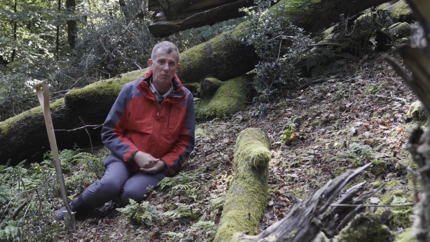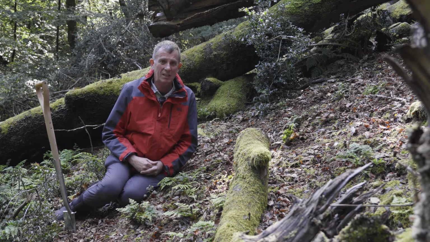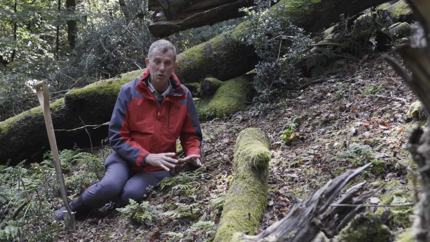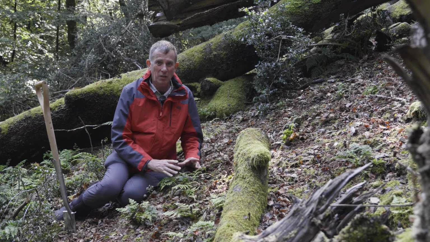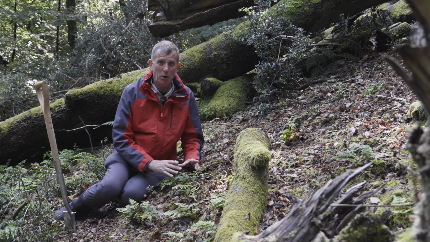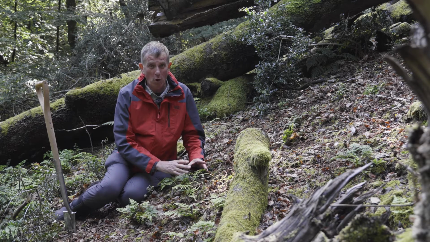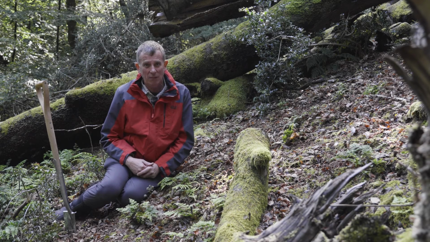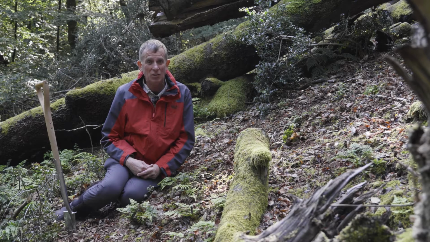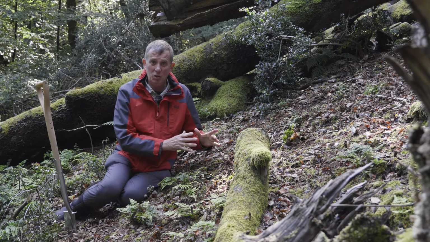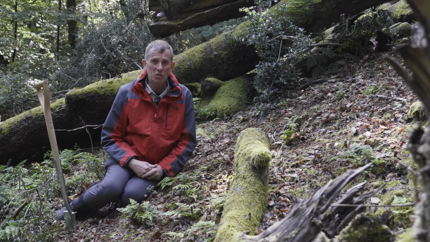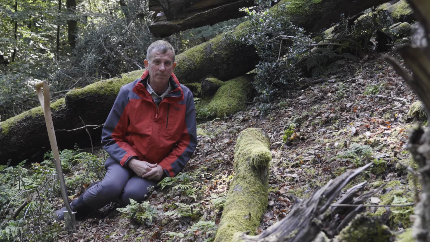We've created the environmental conditions whereby the seedlings can grow, and we could put a tree shelter over this natural regeneration to help it grow and survive. Or if we wanted more oak, because there isn't really very much oak around here, we could actually plant the trees and put a tree shelter on, which will stop the negative effects of the deer.